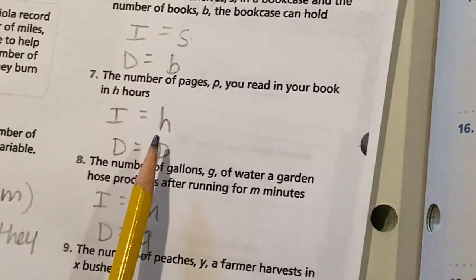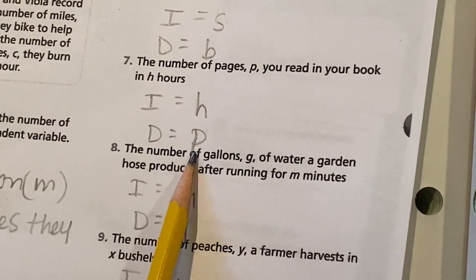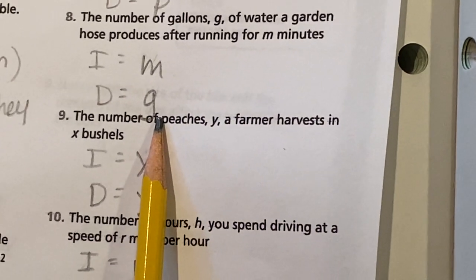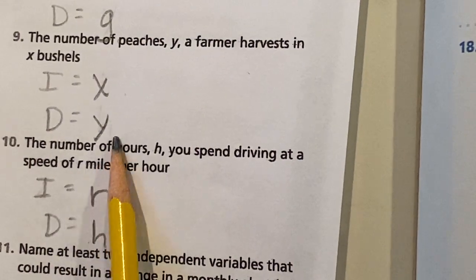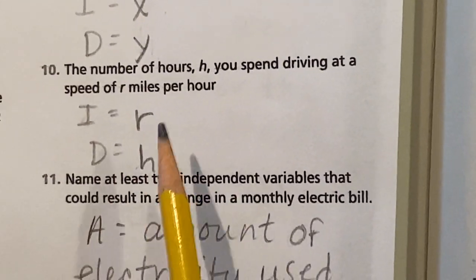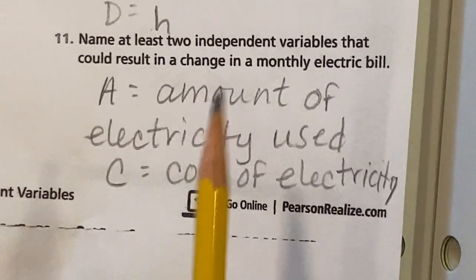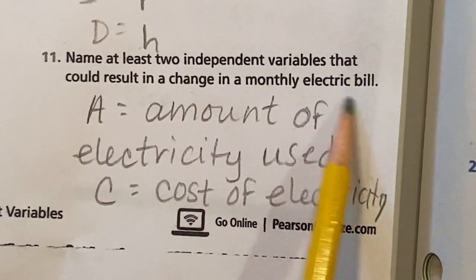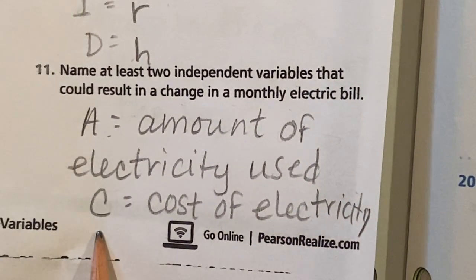Number 7, independent is H, the number of hours. Dependent is pages. Independent is M. Dependent is G. Independent is X. Dependent is Y. Independent is R. Dependent is H. And then for this last one, name at least 2 independent variables that could result in a change in a monthly electric bill. A, the amount of electricity used, and C, the cost of the electricity.